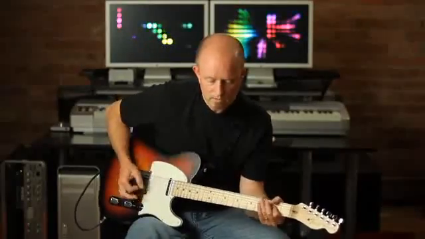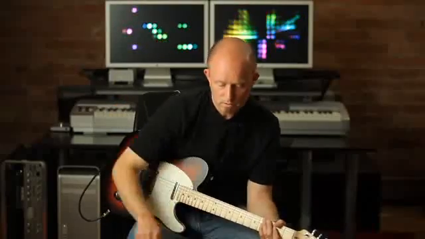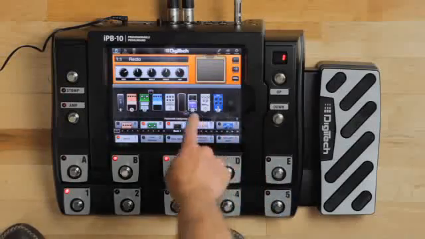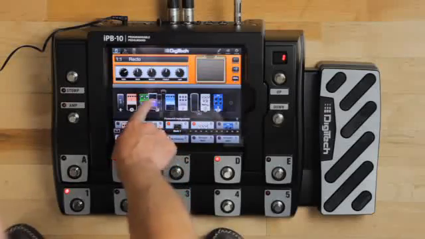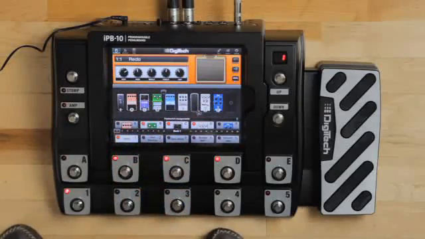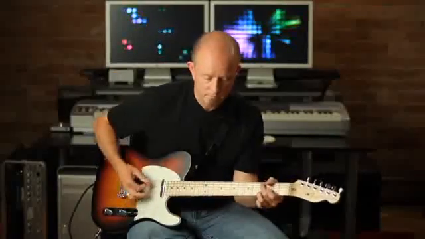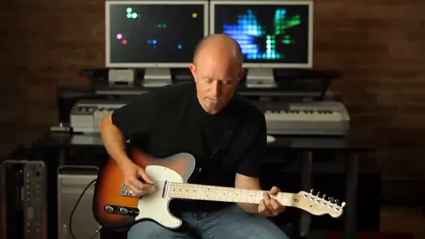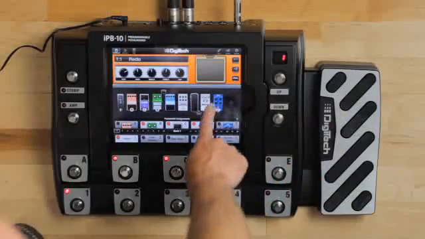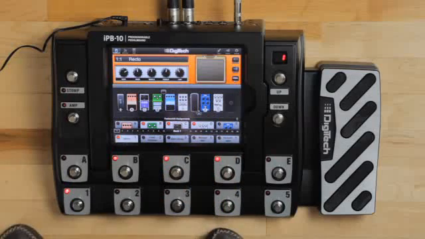So what we'll do is move, for instance, I have the chorus pedal after the volume pedal. Now I just moved it in front of my overdrive. A little bit of a different sound there. I can move my delay to the end of the chain.